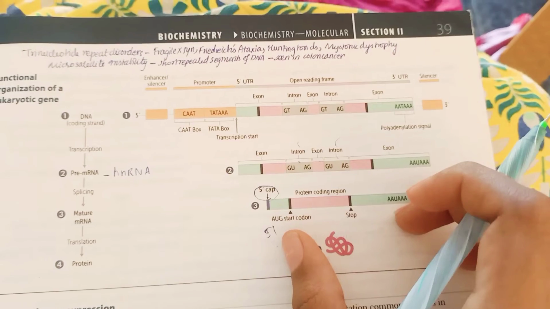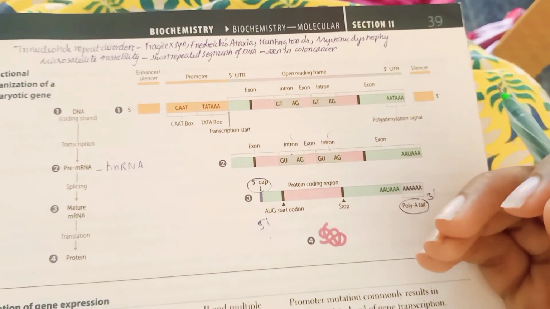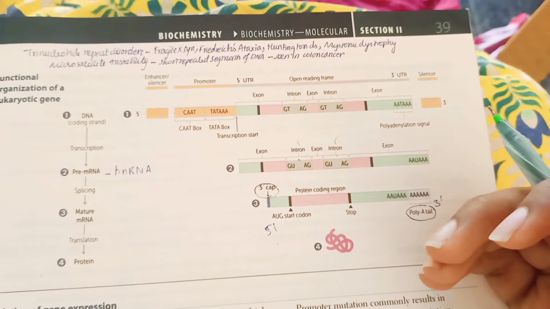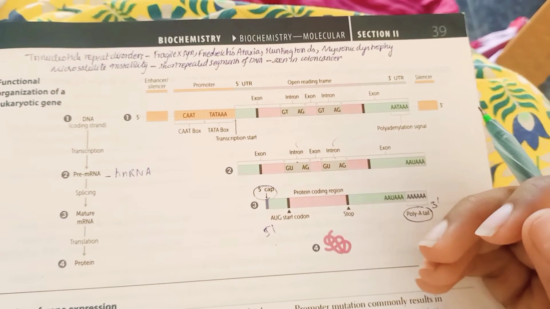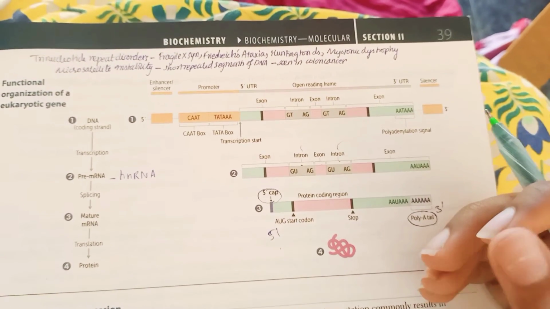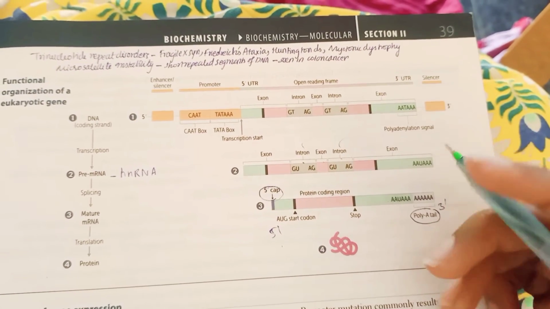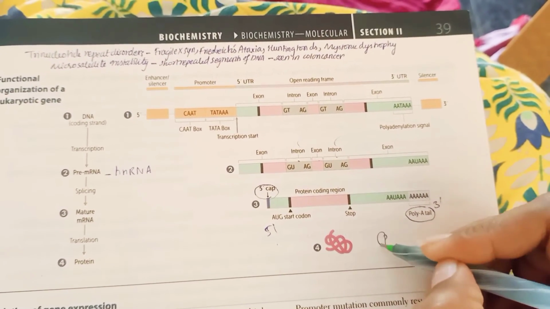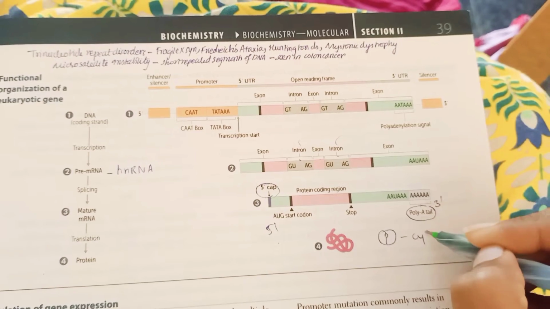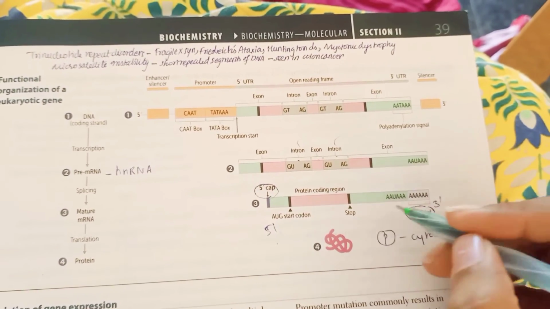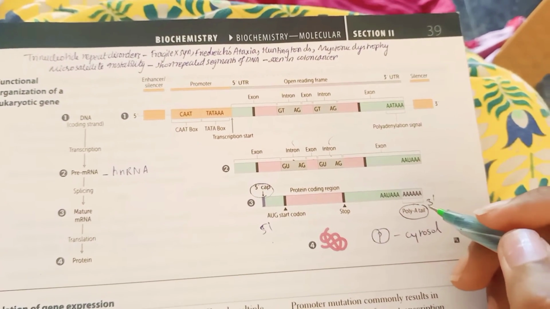This mature mRNA can now be transported from the nucleus out to the cytosol, and in the cytosol it is translated into proteins. But this mRNA quality control is done by structures called P bodies, or processing bodies. There are P bodies in the cytosol. They check whether everything is matured and perfect.